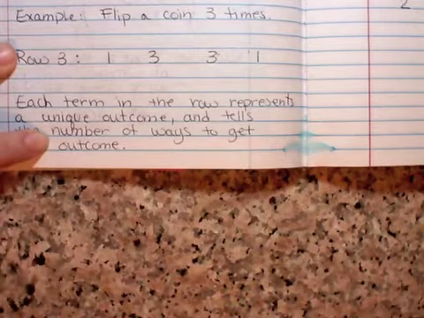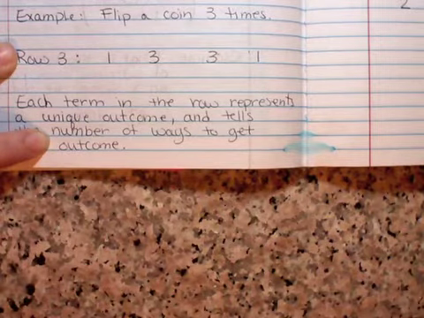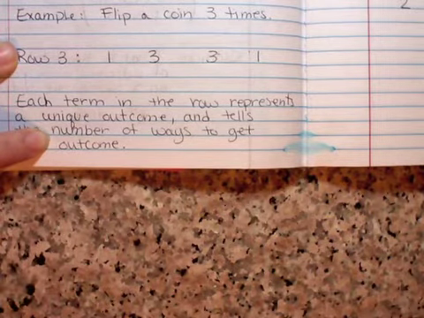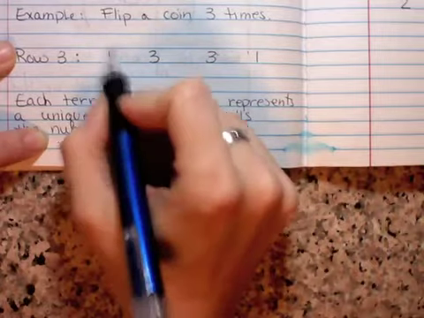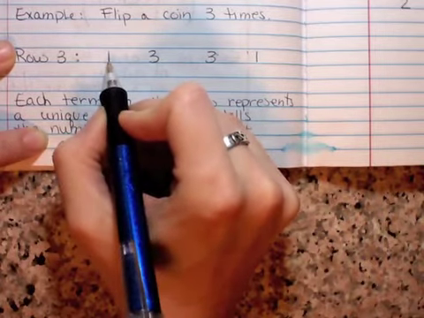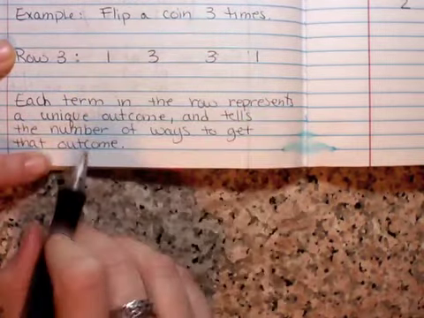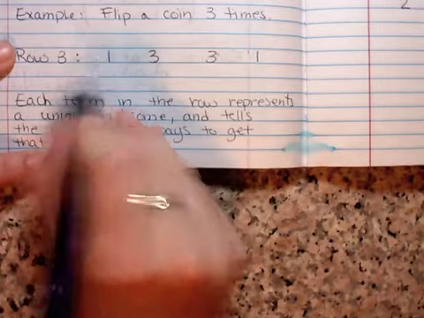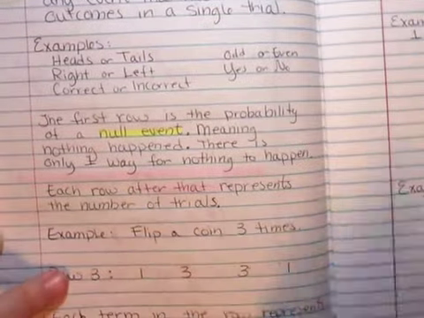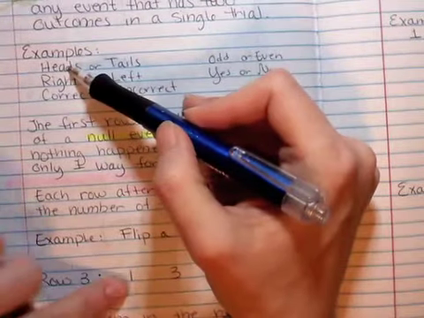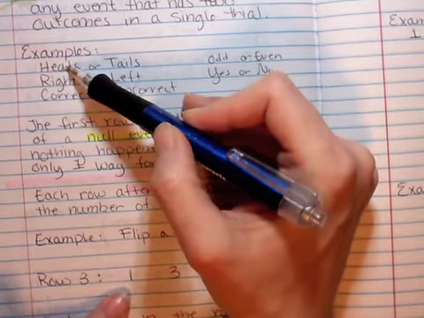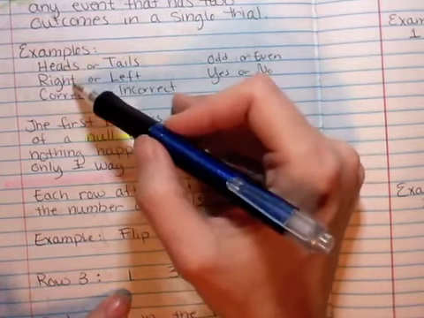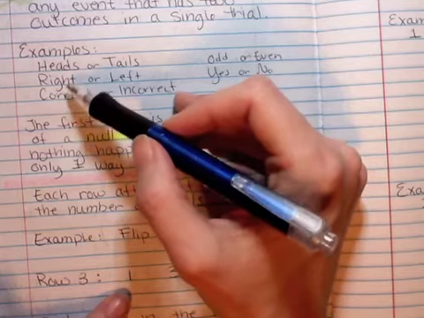All right, and remember that as we were talking about Pascal's triangle, we can say that the first term in the triangle is all of the first outcome. So as we're looking at this list, if we were thinking about heads, the first term in row 3 would mean 3 heads. Or if we were talking about right and left, the first term would be 3 rights.